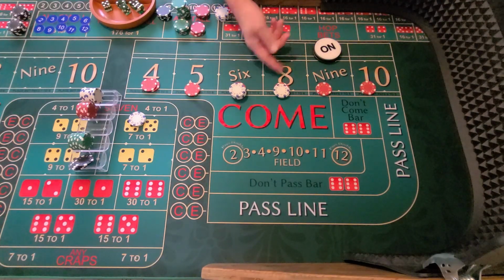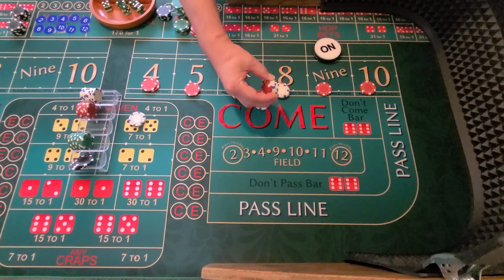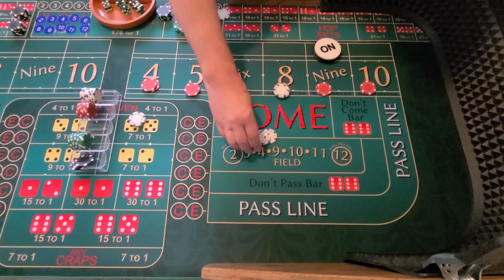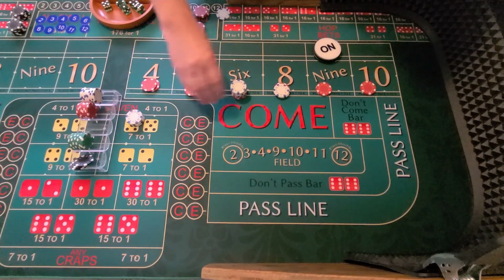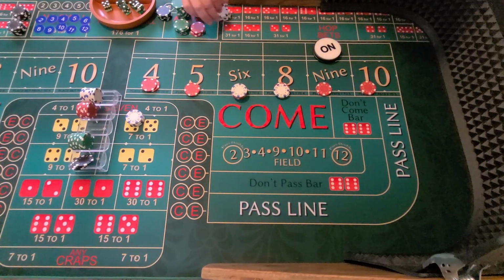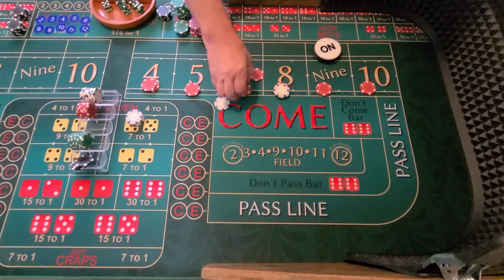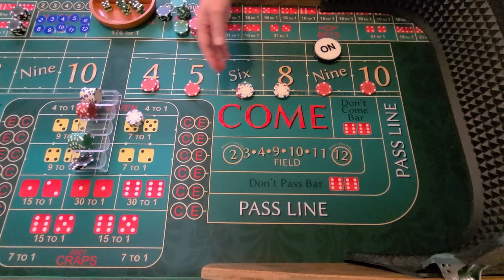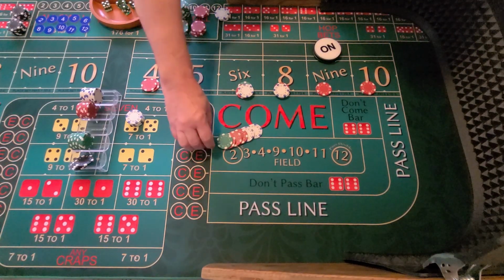Okay, so let's say the 8 hits. There's another $14, right? So we'll put another 12 on there. We'll get that cleaned up here in a second. Another $2 off to the side. So we're now at what, $36? Okay, so then again, let's say that 36 hits. That pays 42, right? We're just going to collect. All right, so there's $42. We'll put that in our rack.